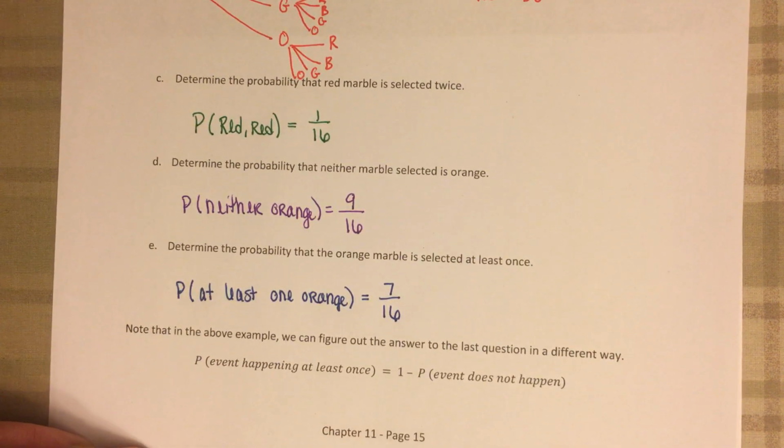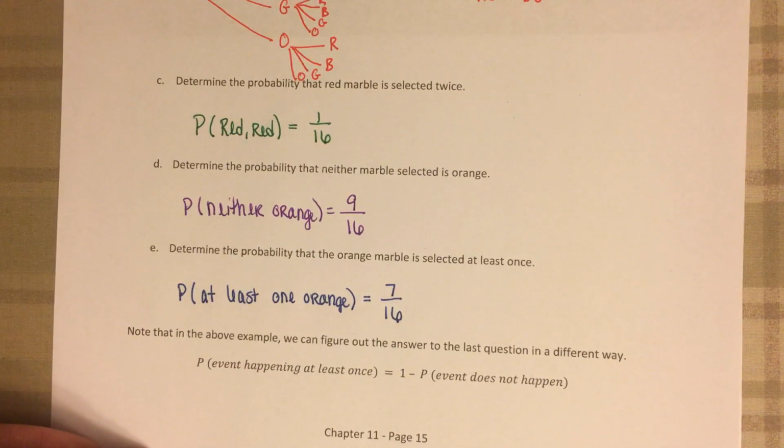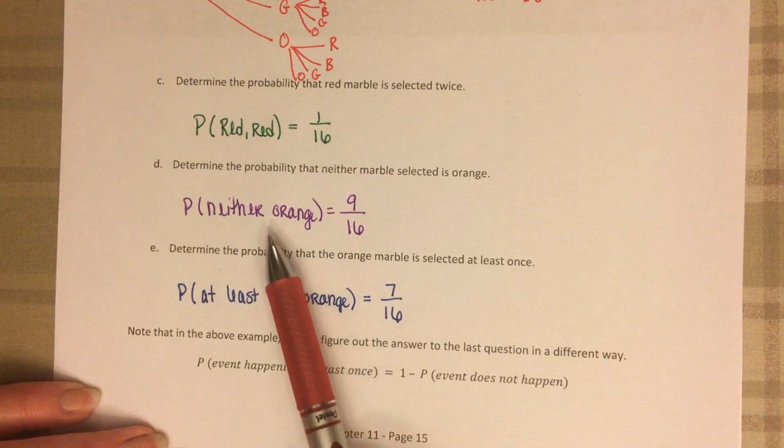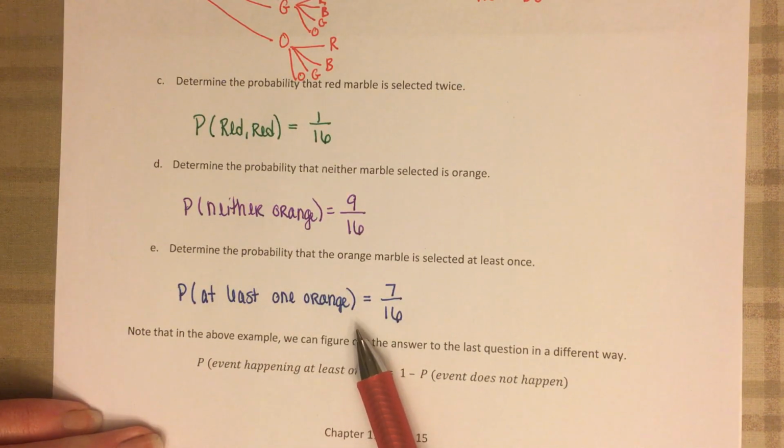Relating this back to some different things that we've talked about, examples D and E are complements of one another. Neither orange and at least 1 orange are complements. Either there's no orange at all or we do have an orange one.